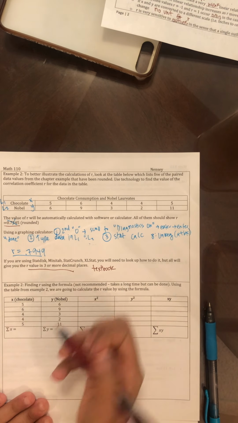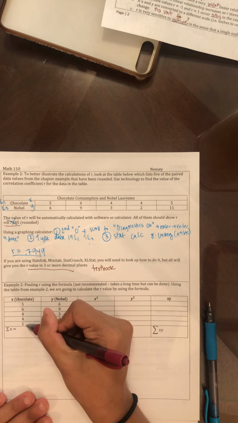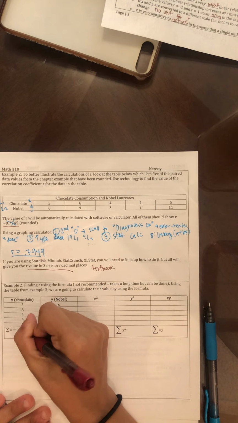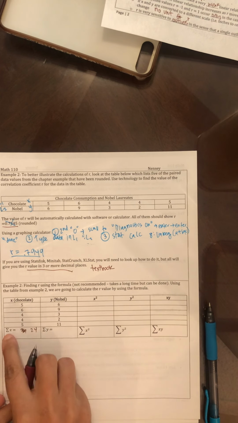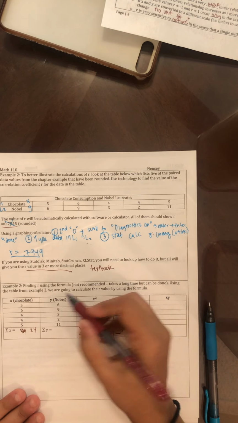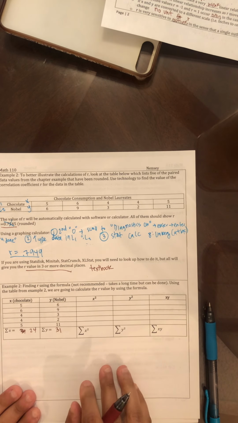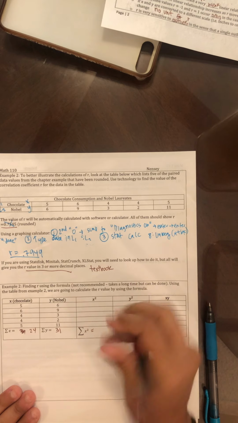So the first thing is the sum of the x's, meaning I'm going to add all these numbers together. So I get, let's see, 20, 34. Oh, 24. Okay, and that's my sigma x. My y, I'm going to add all these numbers up. Now I did it already, which is 31. Then I'm going to have to do this.